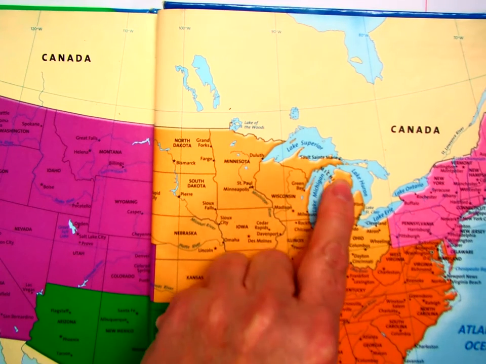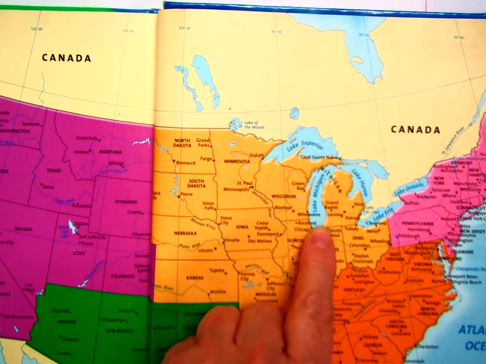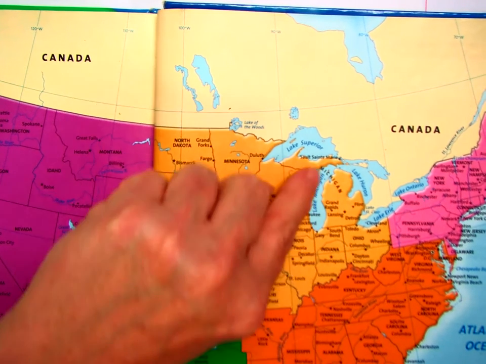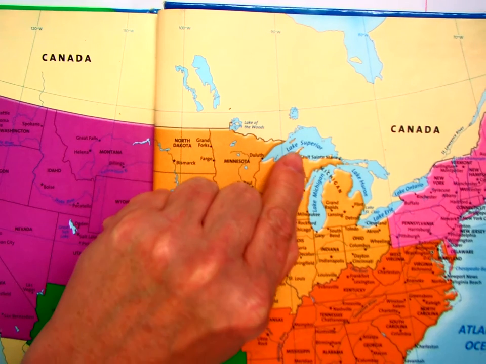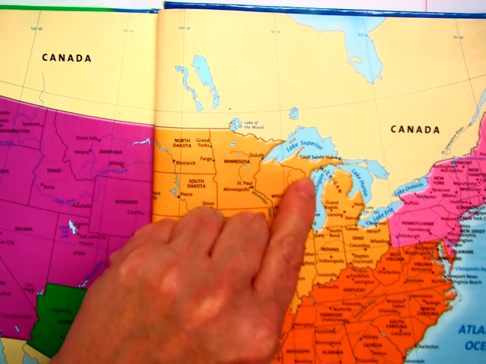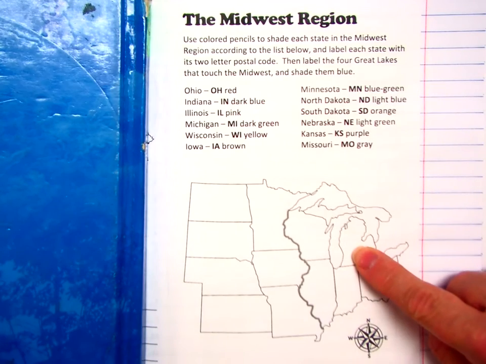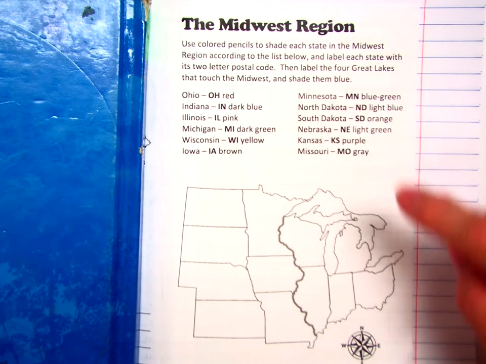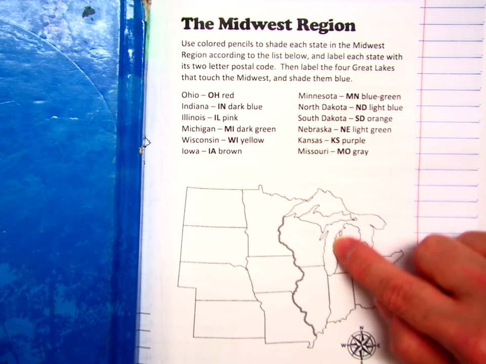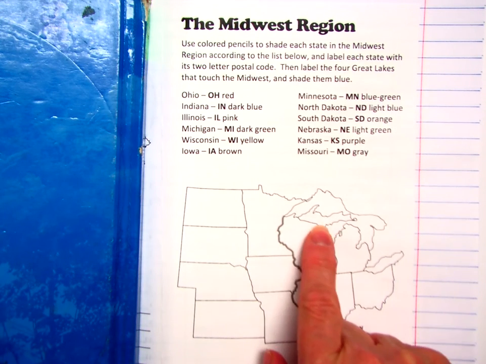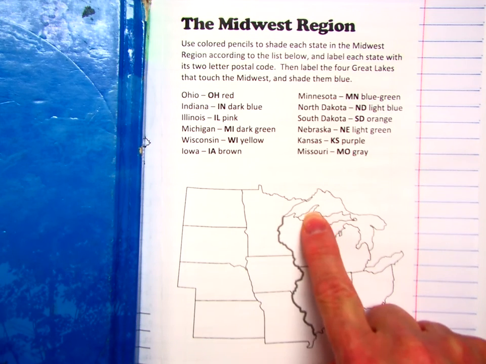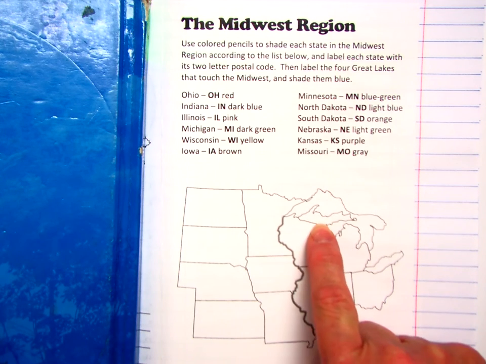Also, don't forget that Michigan is 2 pieces. This piece that looks like a mitten is one part of Michigan, and then on the other side of Lake Michigan is this piece right here. This is also part of Michigan. So when you're coloring on this map, Michigan is going to get colored dark green. So you're going to color this mitten shape dark green and this piece above Wisconsin also gets colored dark green.